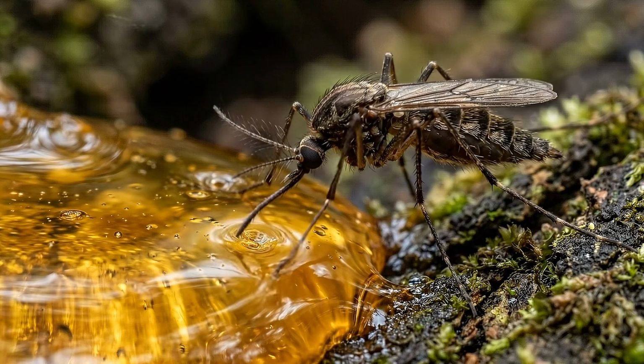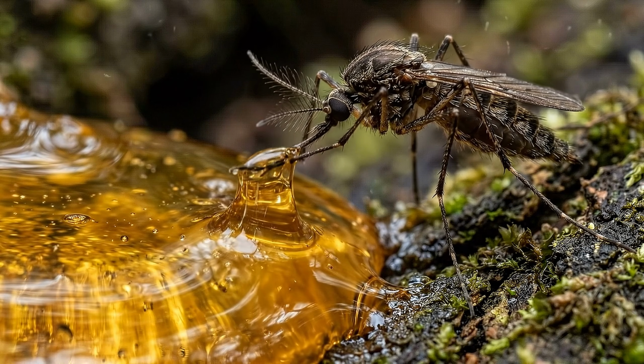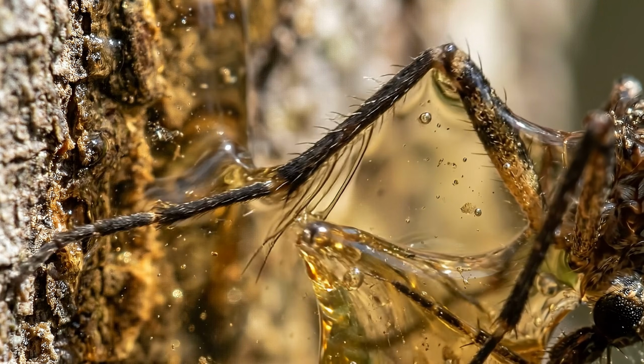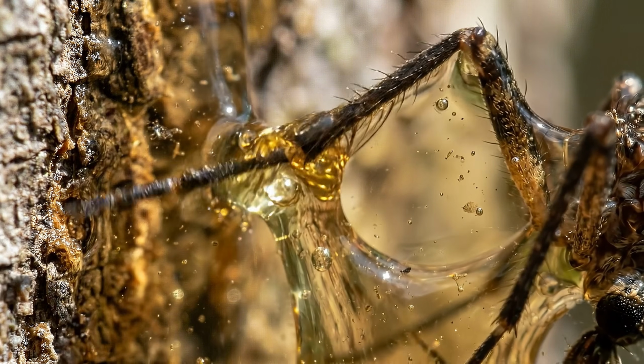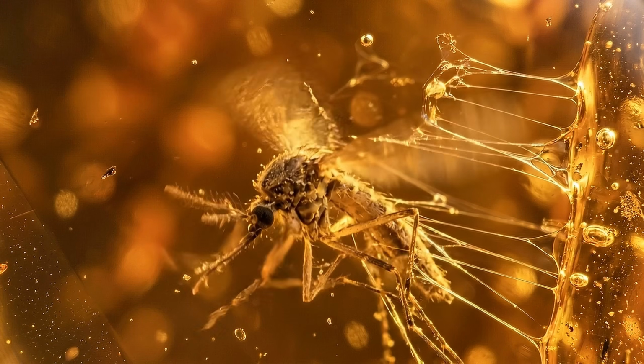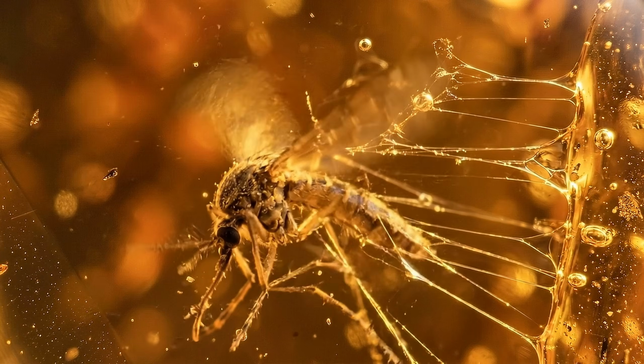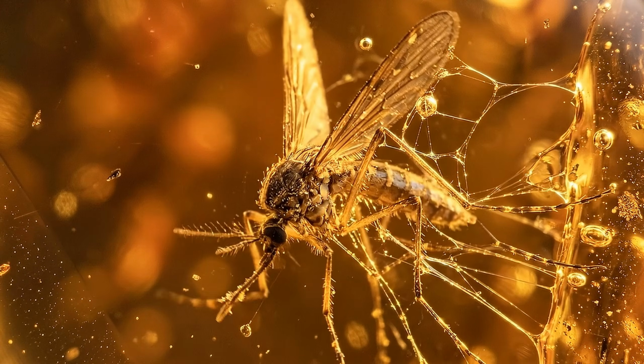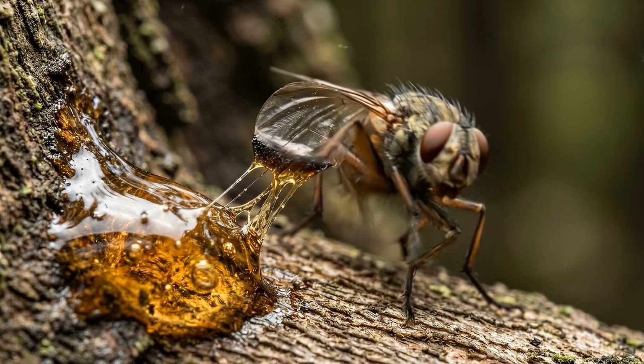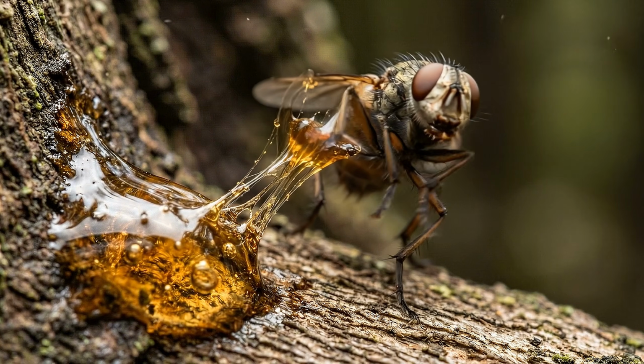A primitive mosquito alights on the edge of the resin pool to drink. Surface tension and high viscosity immediately anchor its delicate feet. The insect beats its wings violently, attempting to pull its stuck limbs free. Every wing stroke only pulls its body deeper into the sticky liquid.